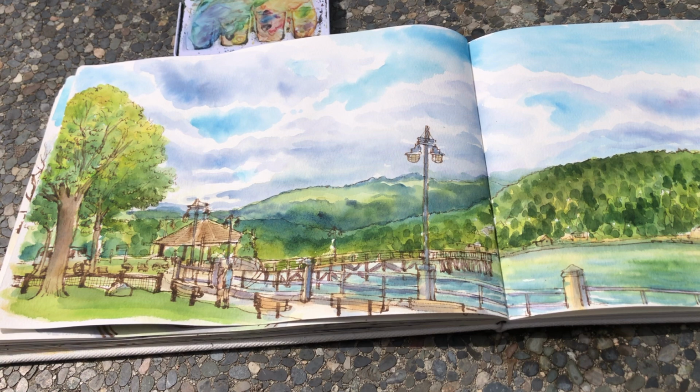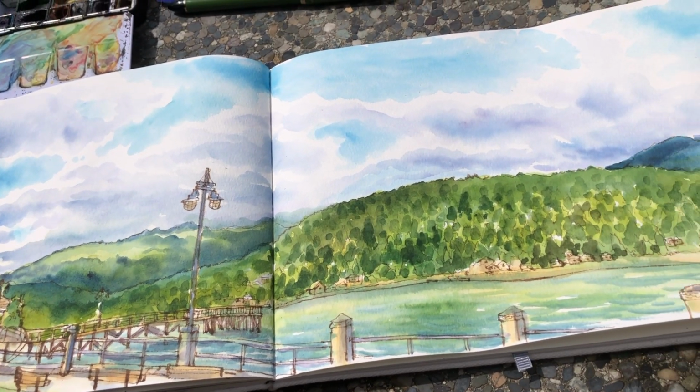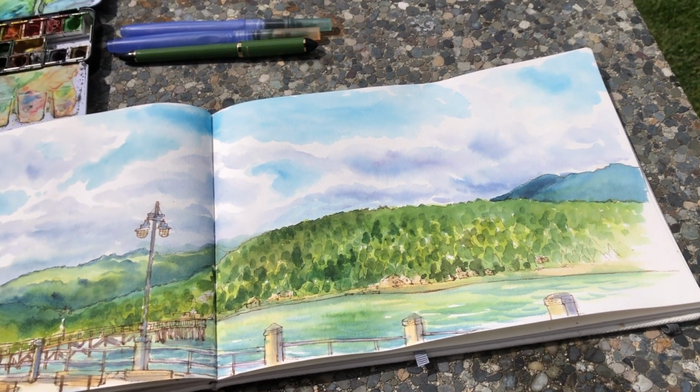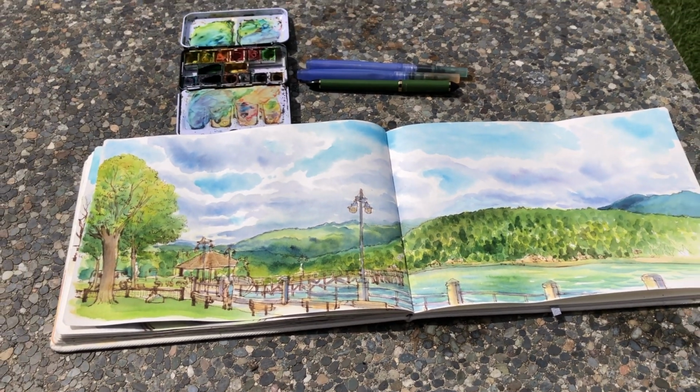The weather pattern in Vancouver these days is usually cloudy or rainy in the morning and then brighter in the afternoon.